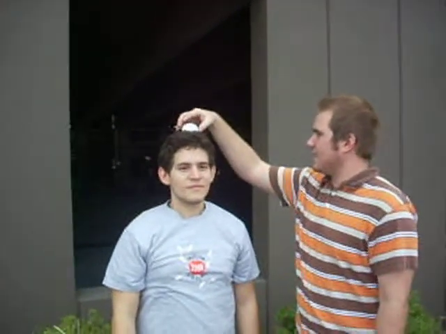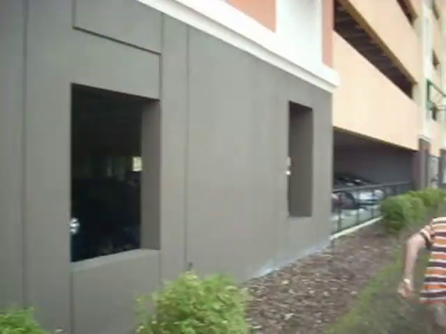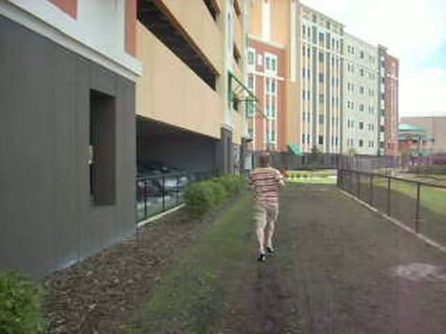Now, if I take this egg and place it on Aaron's head, nothing happens. But if I drop it from up here, the egg breaks.